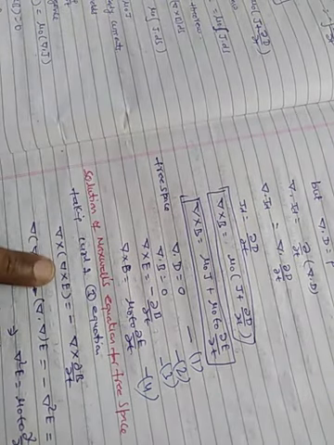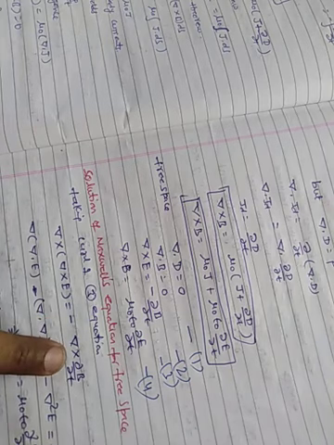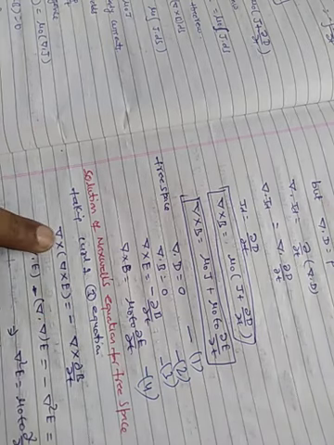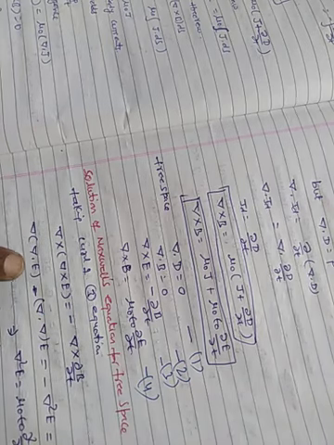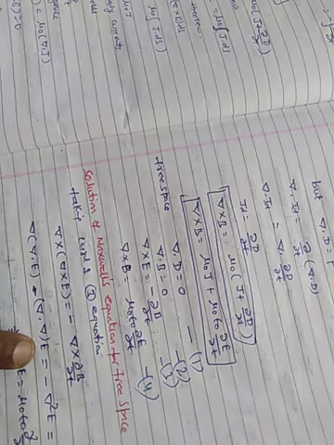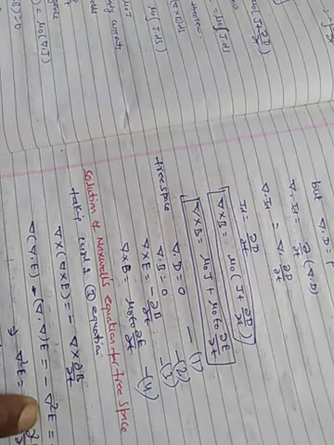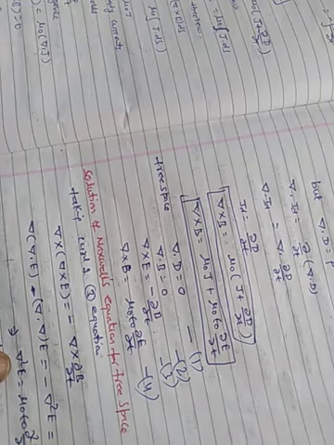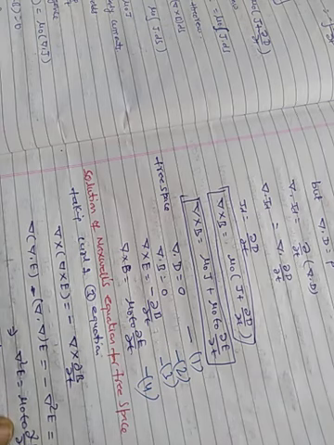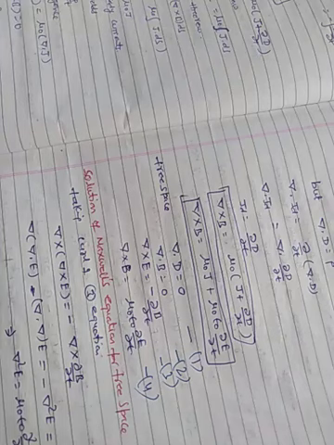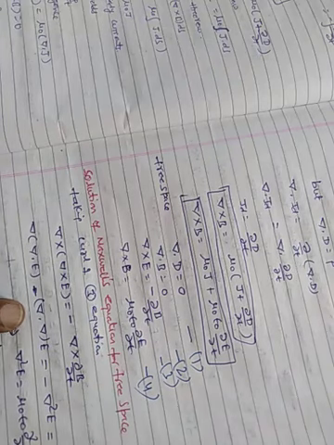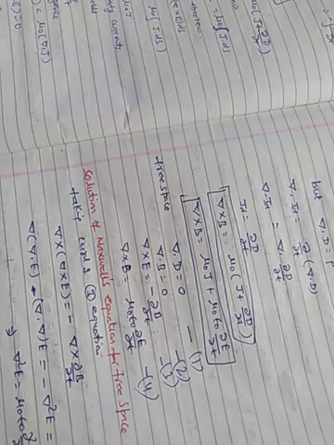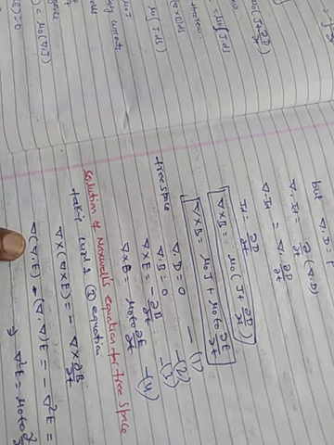So del cross del cross E is equal to minus del upon del t of del cross B. We can write this as del (del dot E) minus del square E, is equal to minus del upon del t of del cross B. So del square E is equal to mu 0 epsilon 0 del square E upon del t square, where the del dot E term is 0.